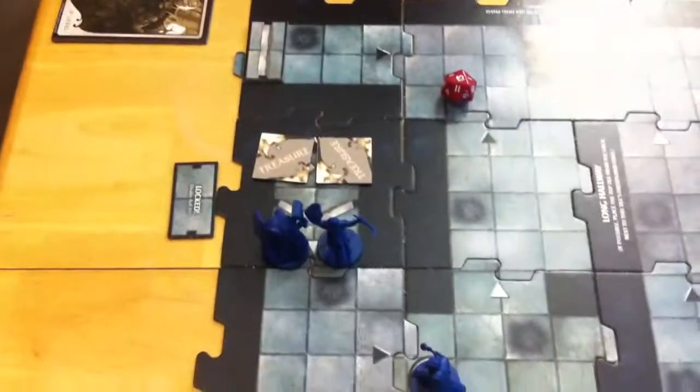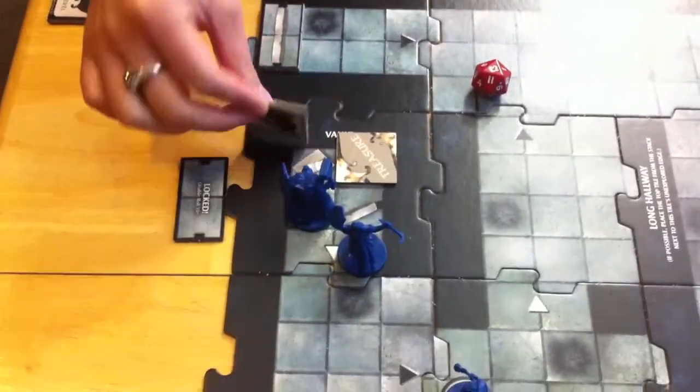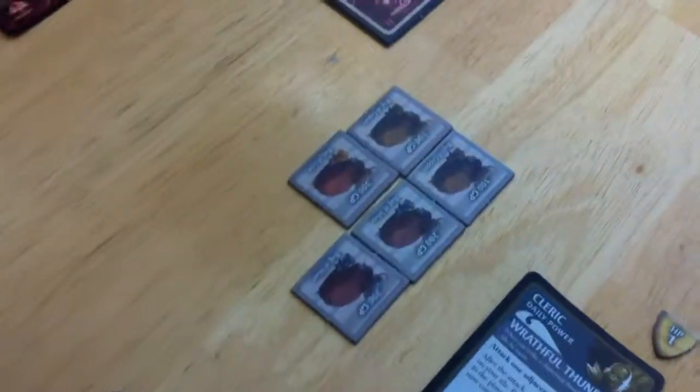Okay, then I guess I get the treasure. I'll move close. Flip them over. Oh. It's a bag of silver. All right, let's add it to our money stash over here. How much do we have now?